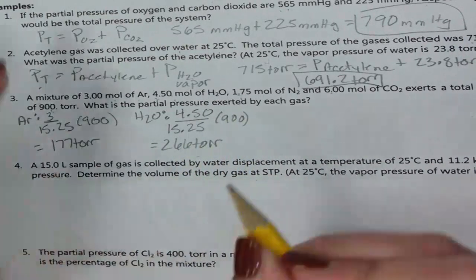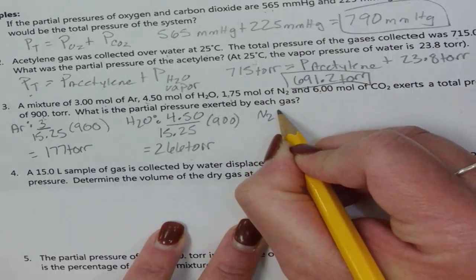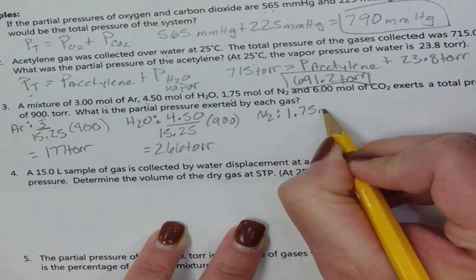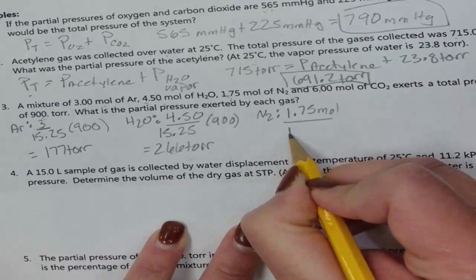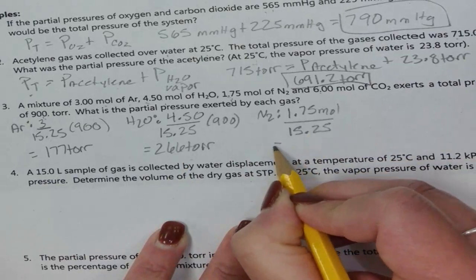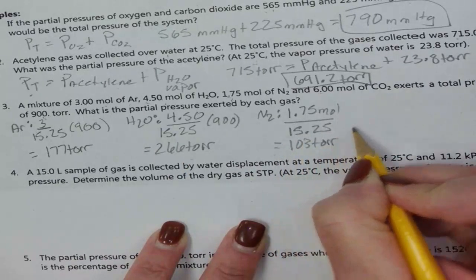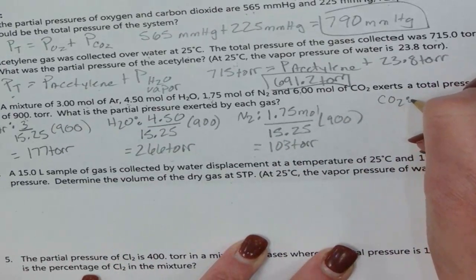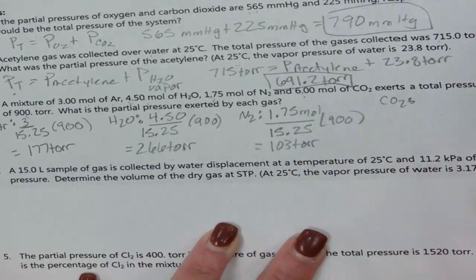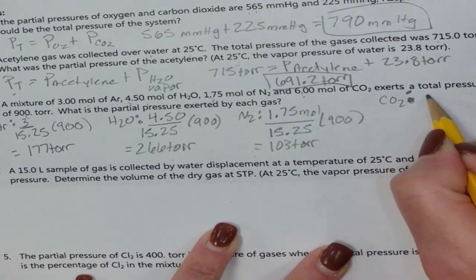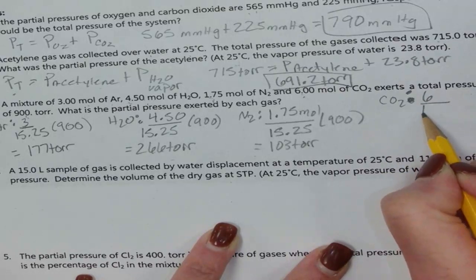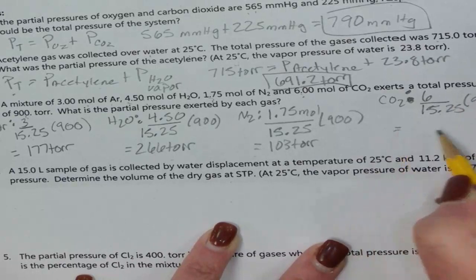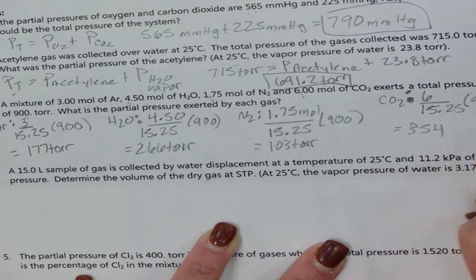We can then do the same thing for nitrogen. Nitrogen has 1.75 moles, and my total is 15.25, which gives me 103 torr. I had to multiply that by 900. And my carbon dioxide has 6 moles divided by the 15.25 times 900, and that gives me a value of 354 torr.